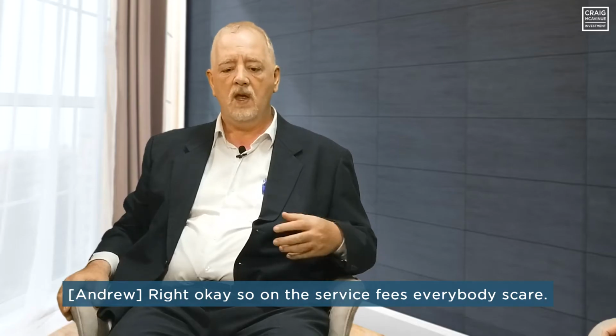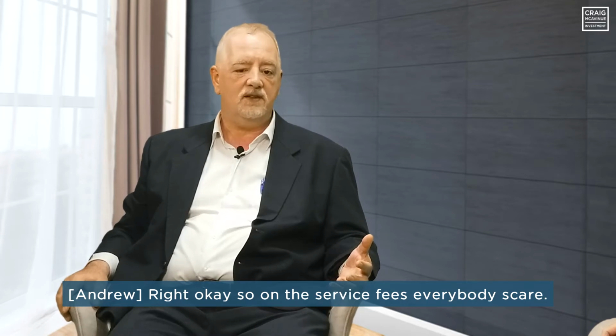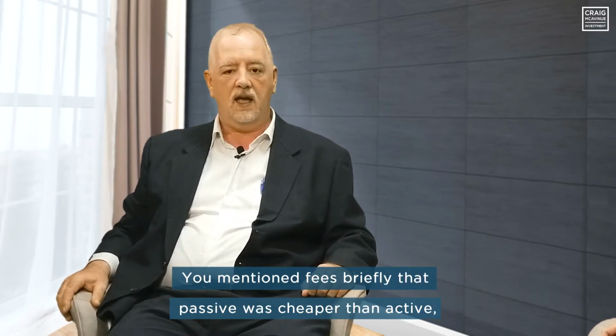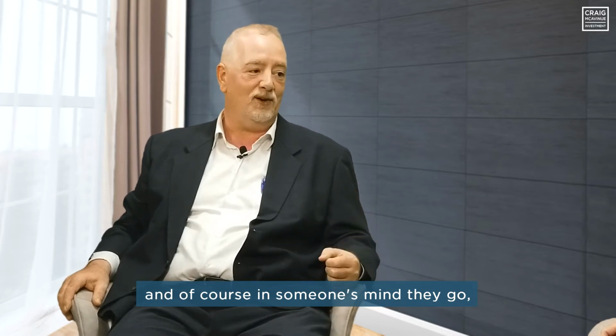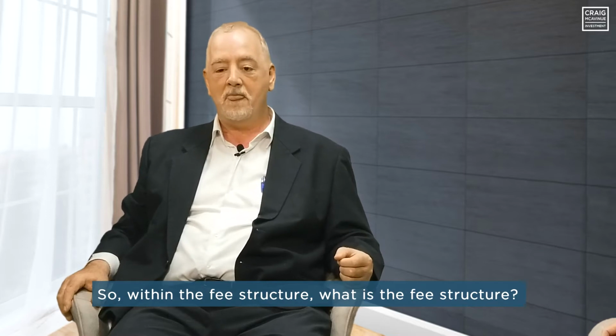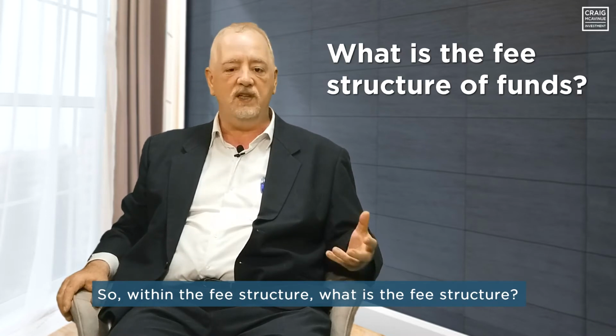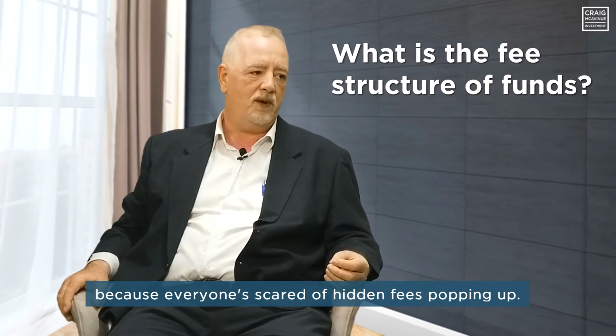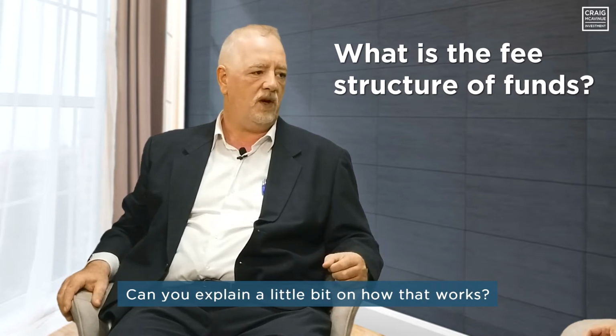Right, okay. So on the service fees, everybody's scared. You mentioned fees briefly there, that passive was cheaper than active. And of course, in someone's mind, they go, well, I want the cheapest option with the highest return. Of course. So within the fee structure, what is the fee structure? Because everyone's scared of these hidden fees popping up. Can you explain a little bit how all that works?